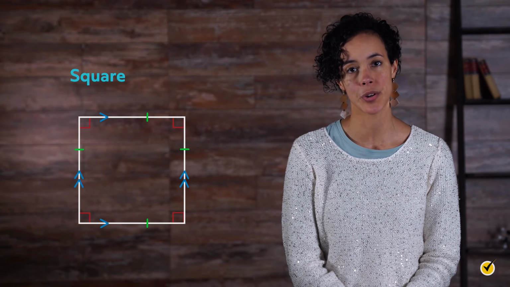Our last special parallelogram is a rectangle and a rhombus at the same time, so it has the right angles of the rectangle and the congruent sides of the rhombus. It's another shape we all know well, the square. As you can see, the opposite sides are parallel. All the angles are right angles, and all the sides are congruent.